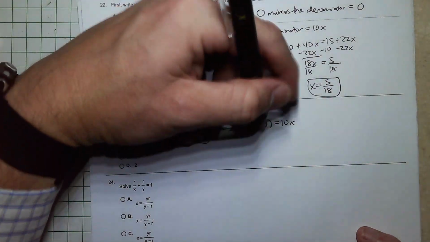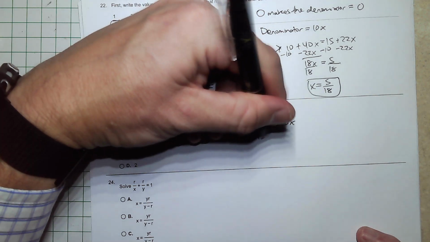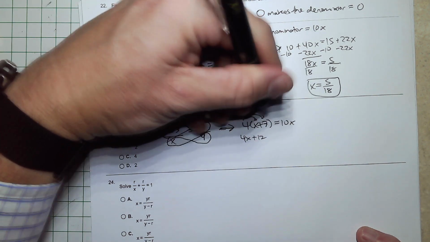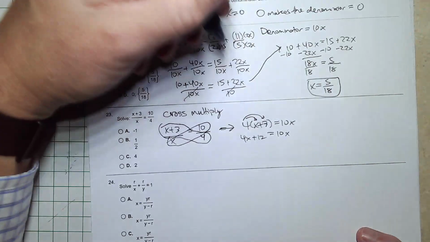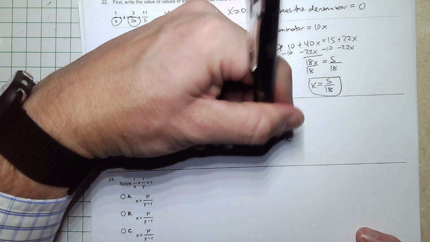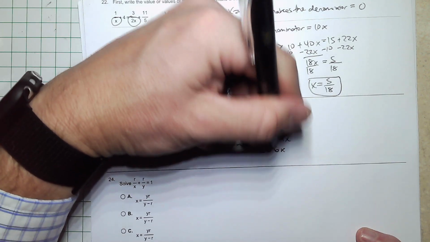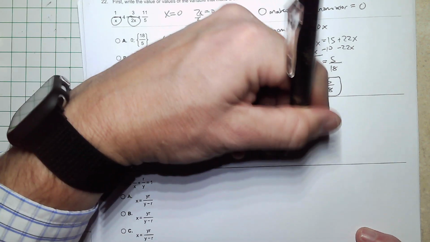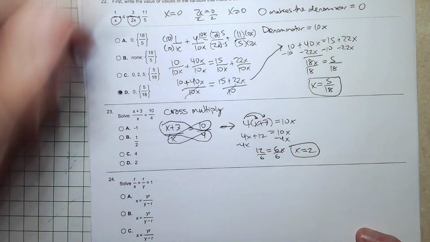And 4 times x plus 3 would be 4x plus 12 equals 10x. So subtract 4x, 12 equals 6x. Divide by 6, x equals 2. Make sure that's not excluded. That's not, so that's D.